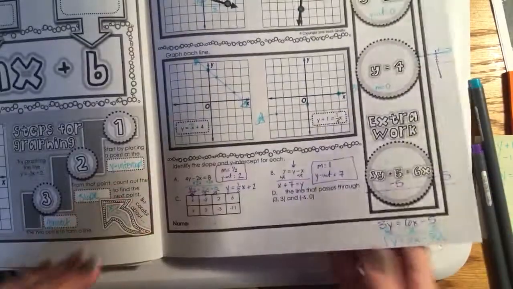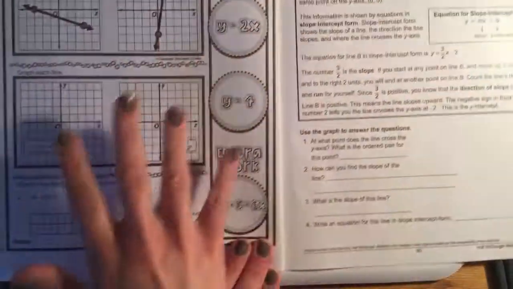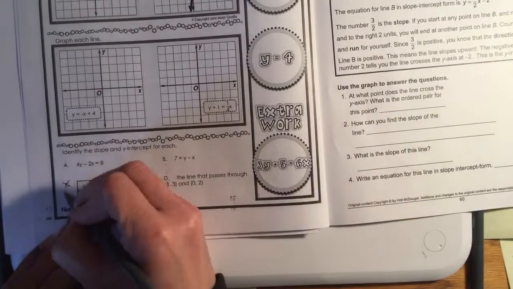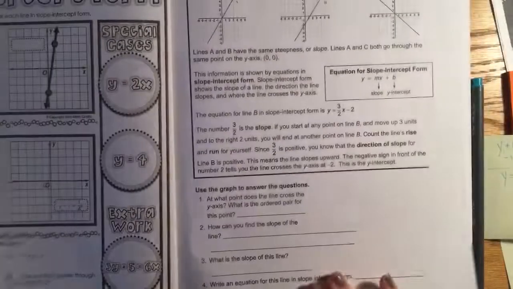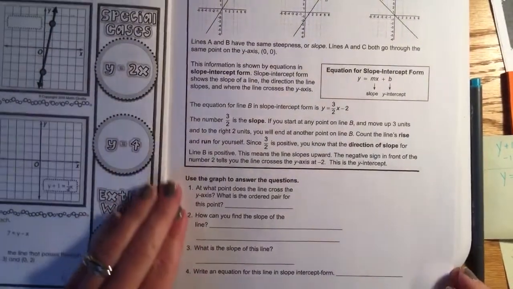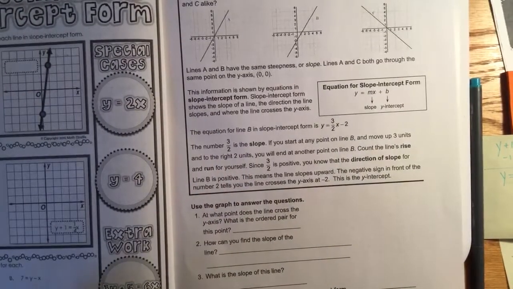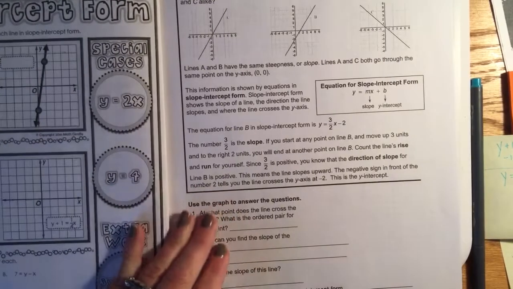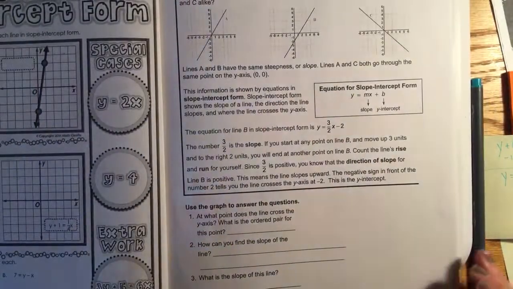Okay, so that's kind of slope-intercept form. Here's a little bit of practice on this side for you. It mirrors what we did on the other side. Don't worry about doing these two unless you really want to. Okay, and then this sheet is a review for mastery. Let's see here. Maybe I will go over this again on Monday.